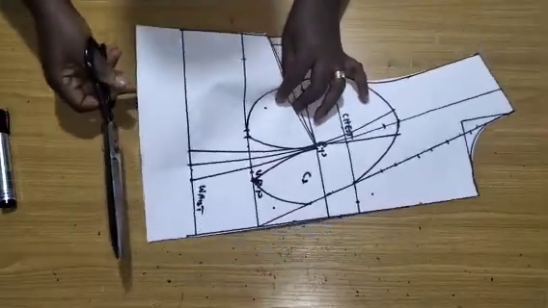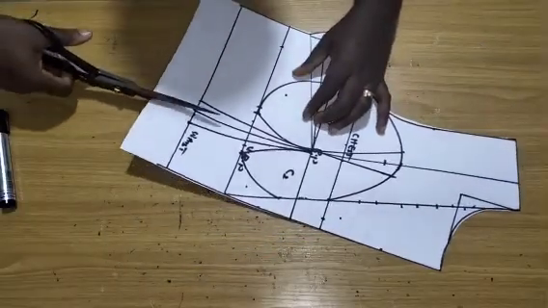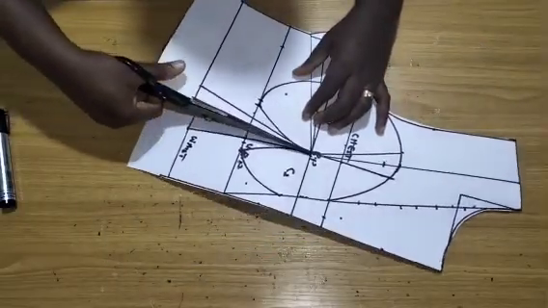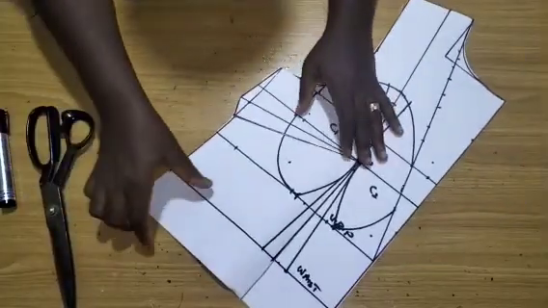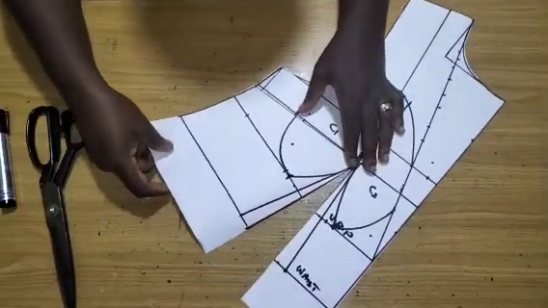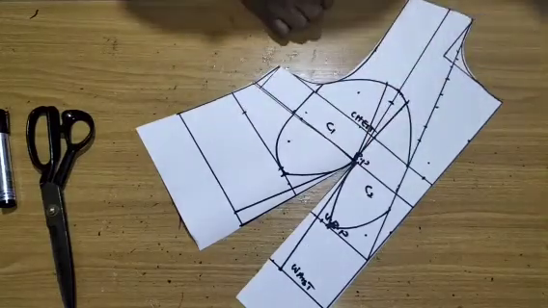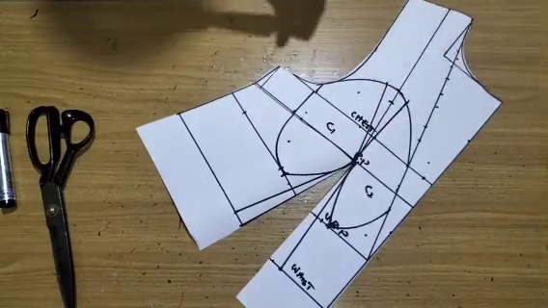So let me just cut out and close up the bust dart. Okay, so to close up the bust dart, I'll just make a straight line right here. Later I will put it together. So this is it. I'm going to apply my adhesive.